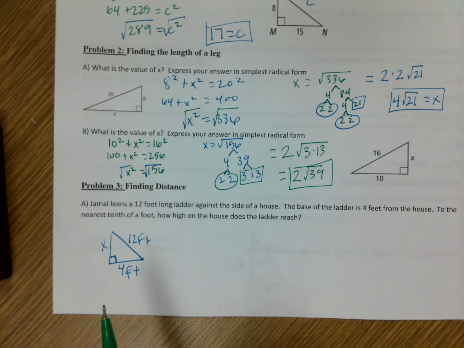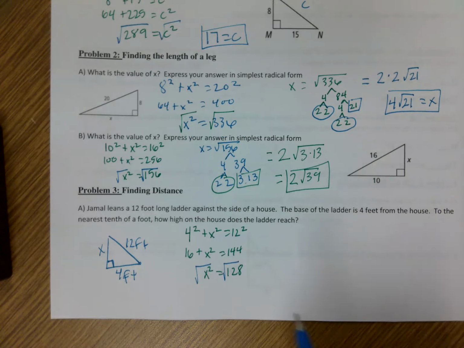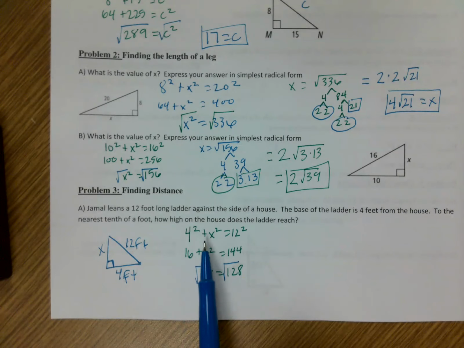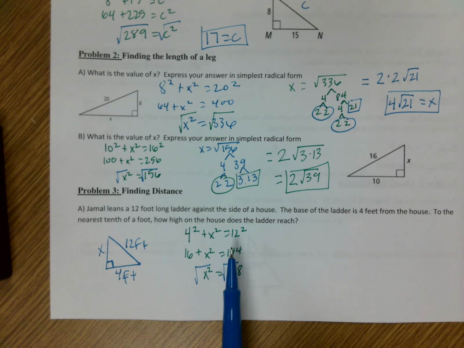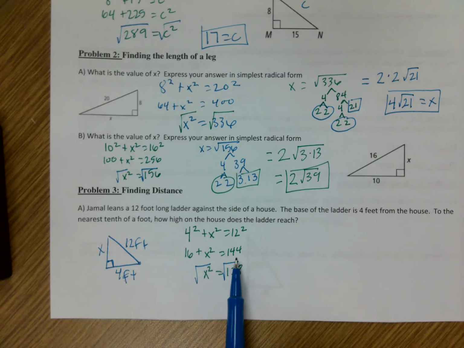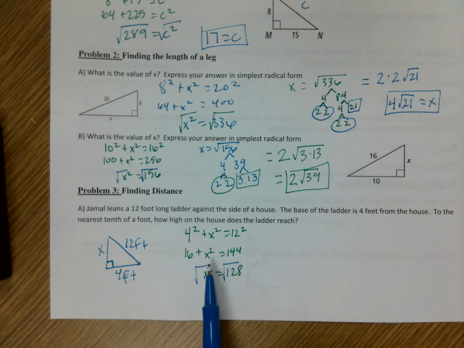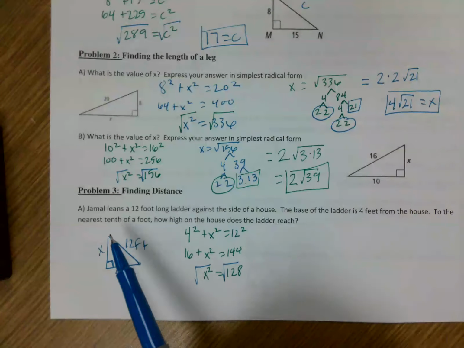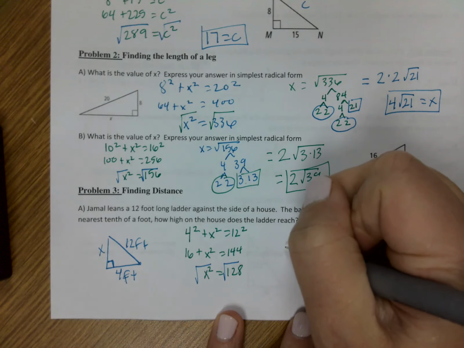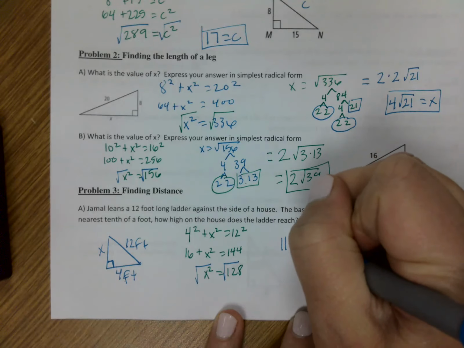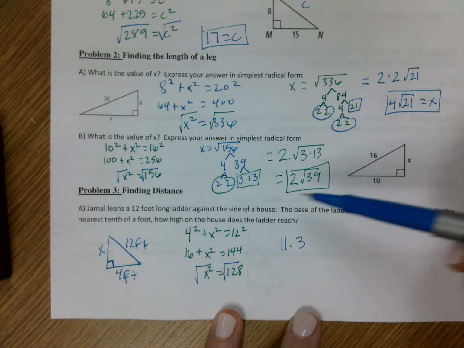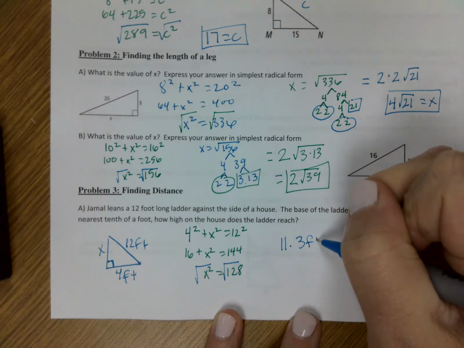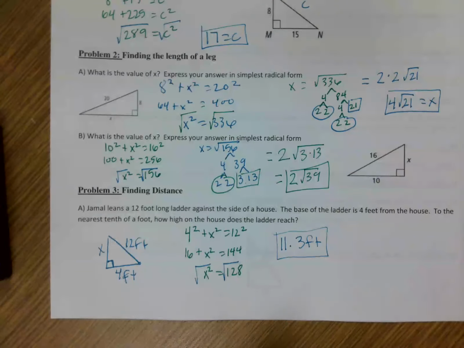So now I want you to pause the video and try to do this problem by yourself. So you should have got 4 squared plus x squared equals 12 squared. So I'm going to subtract that 16 off of the 144 to get the x squared by itself. Taking the square root of this, it says to the nearest tenth, so that's 1 decimal spot. So you should have gotten 11.3. Now my units here are in feet, so it is 11.3 feet above the ground.